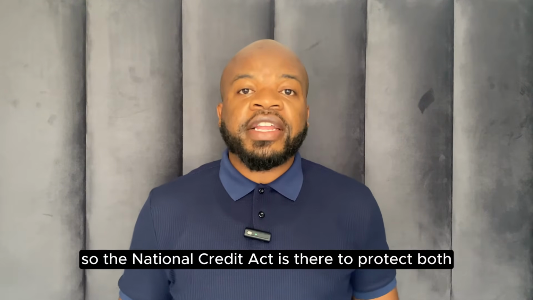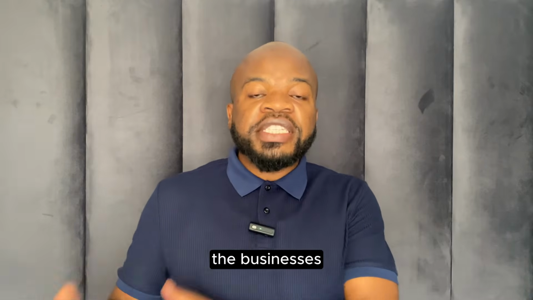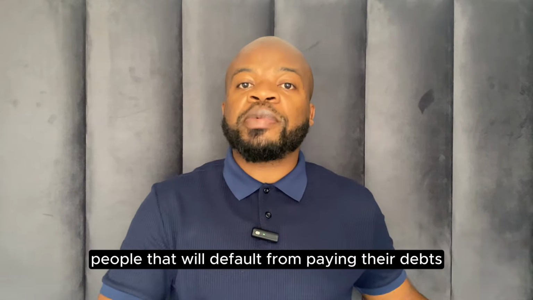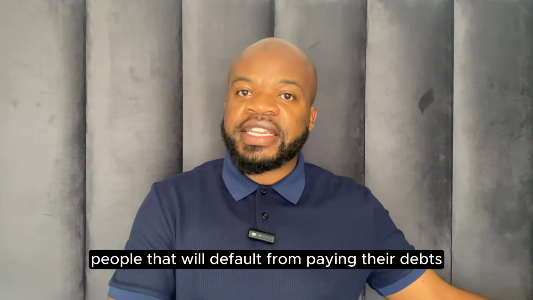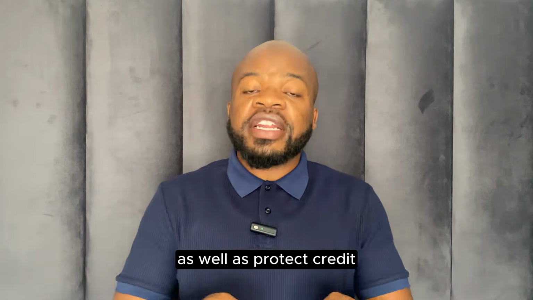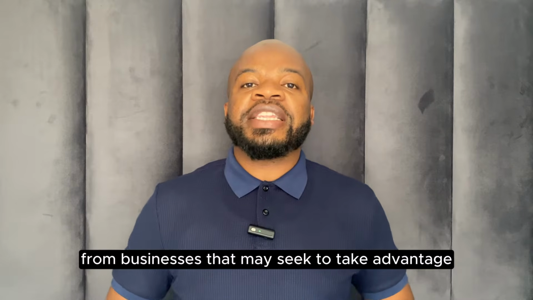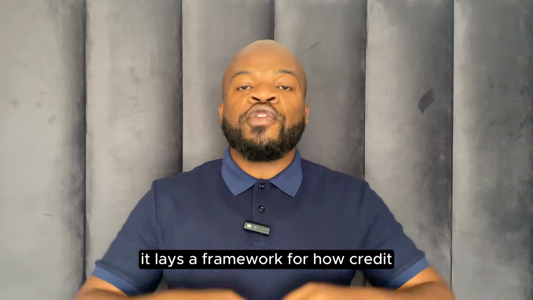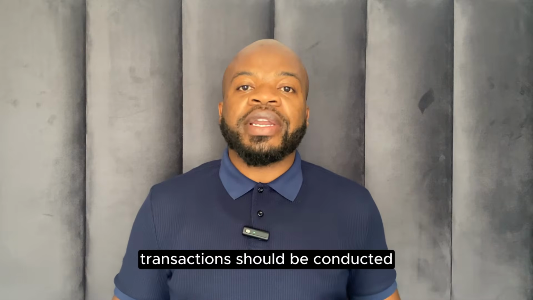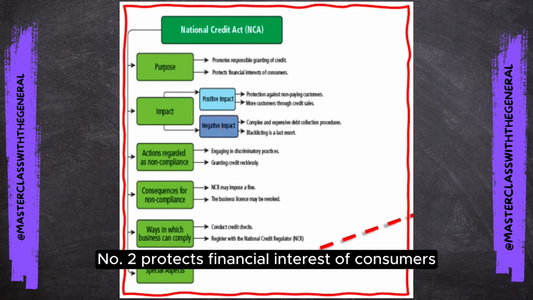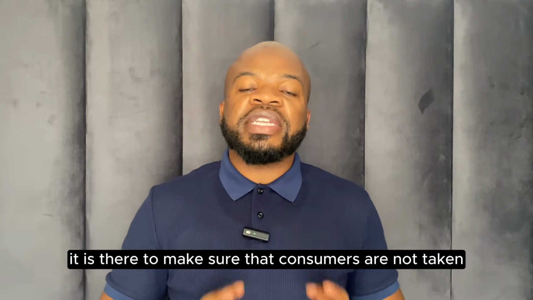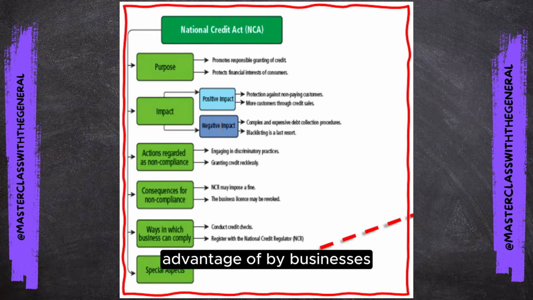So the National Credit Act is there to protect both the businesses from people that may not service their debt well, people that will default from paying their debts, as well as protect credit consumers from businesses that may seek to take advantage of customers. So it lays a framework for how credit transactions should be conducted in South Africa. Number 2, protects financial interests of consumers. So it is there to make sure that consumers are not taken advantage of by businesses.